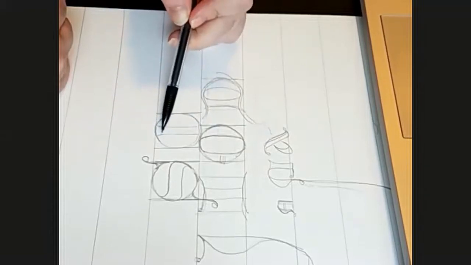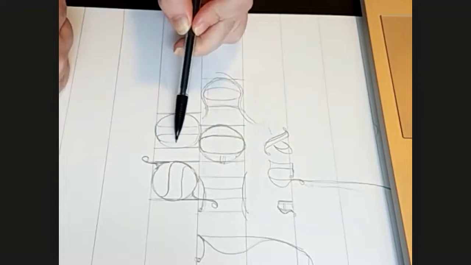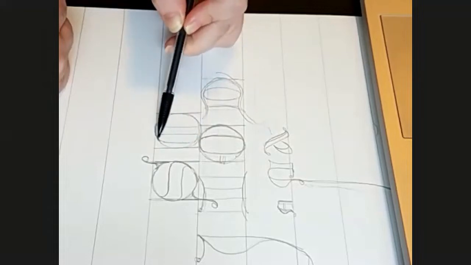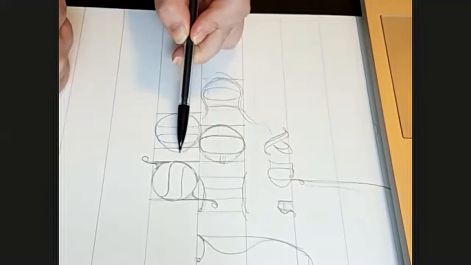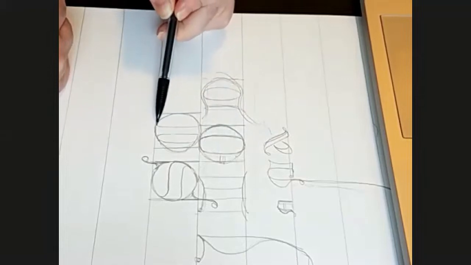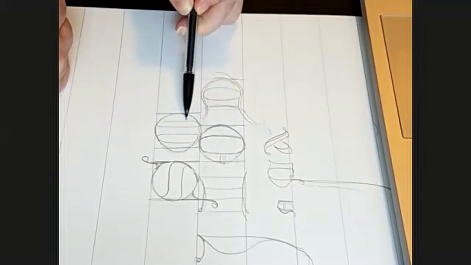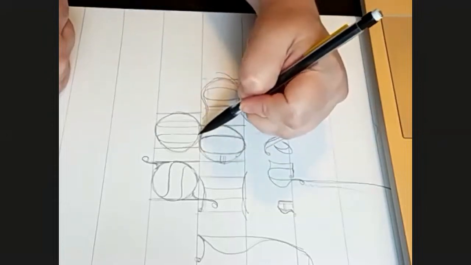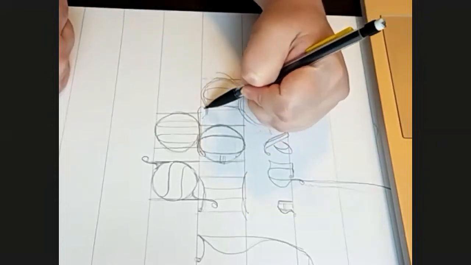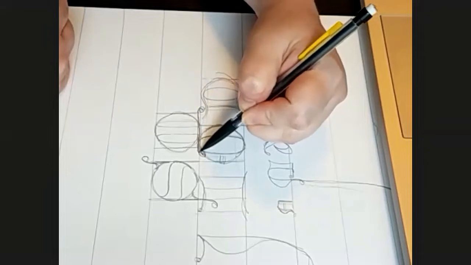That's most of the M already. And then come down, exaggerate that all the way out of your square. Come down, exaggerate that all the way out of your square. And then you finish it right across there.